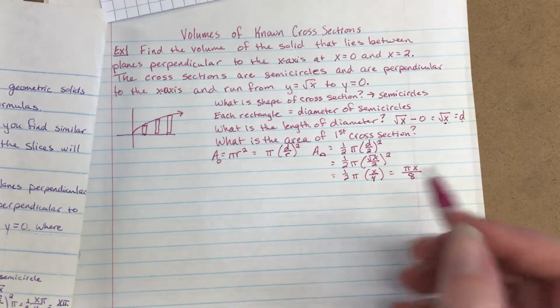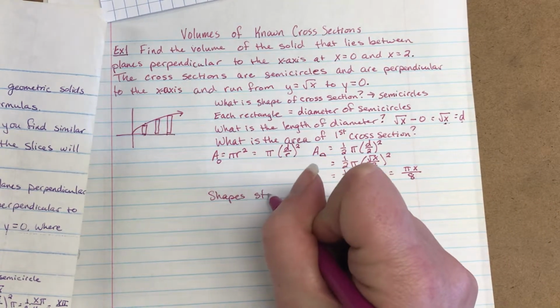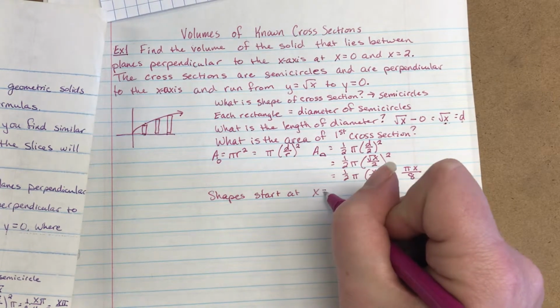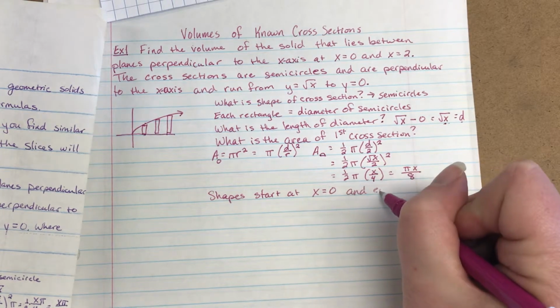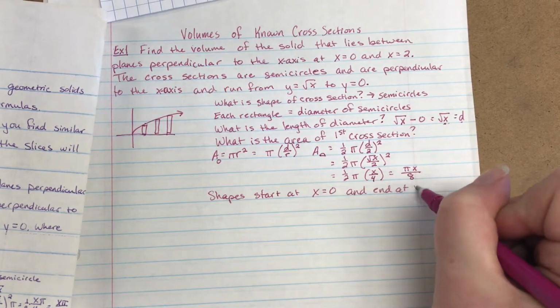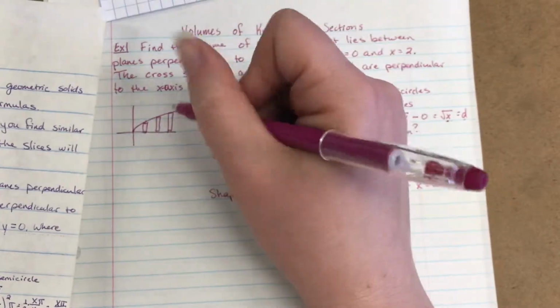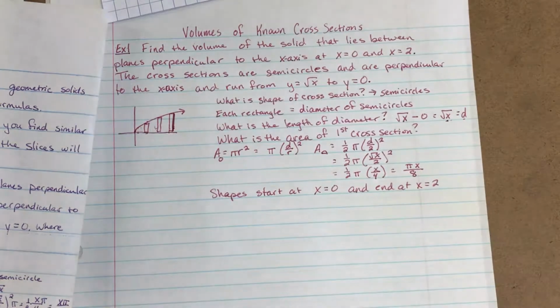I know that my shapes start at x equals 0 and end at x equals 2, because I have to have a start and an ending point. So I know it starts here and then ends way over here at x equals 2. So I'm trying to find the volume of that shape.